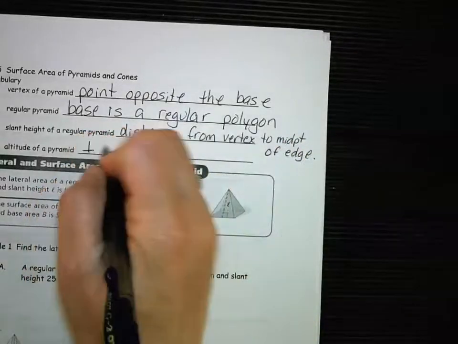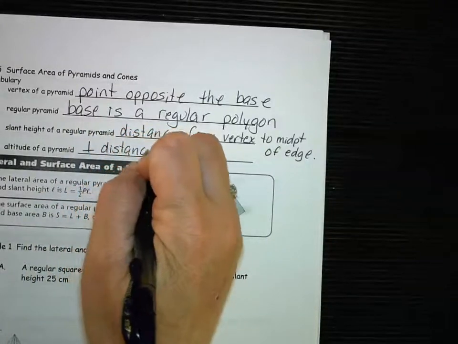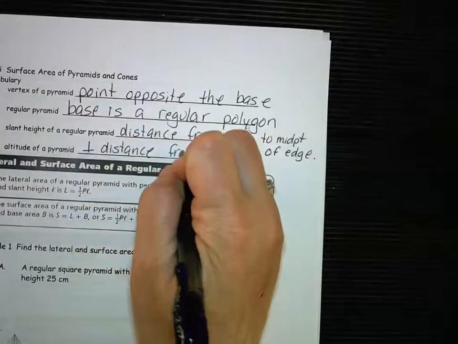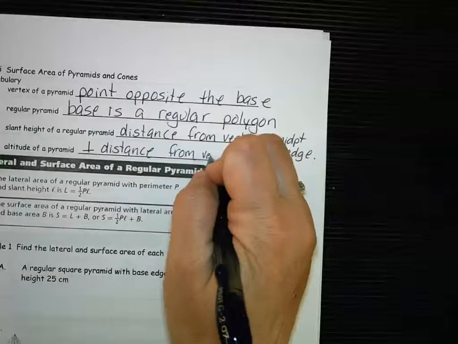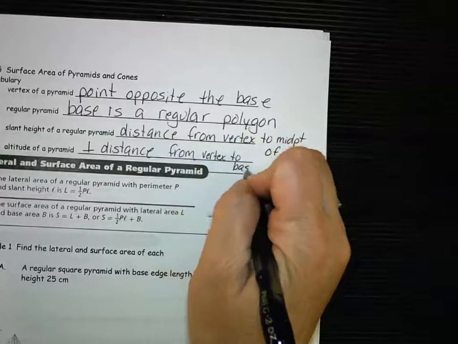And the altitude is the perpendicular distance from the vertex to the base.